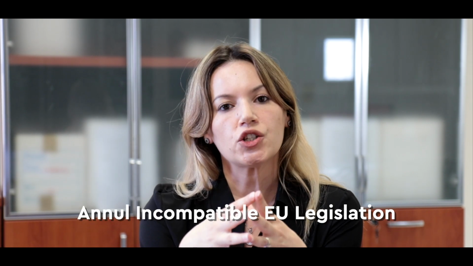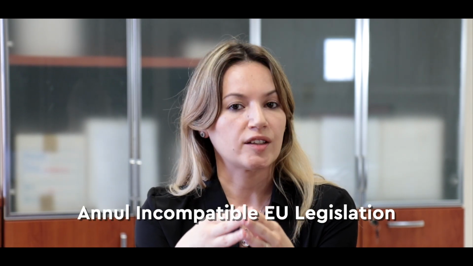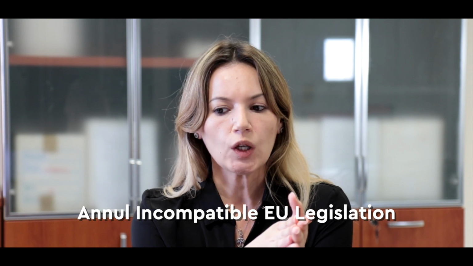The Charter came into force in 2009, and it binds EU institutions and the EU member states. When it comes to the EU institutions, one of the most prominent effects of the Charter is the fact that it can be used to annul, and has been used to annul, EU legislation that is incompatible with the Charter.